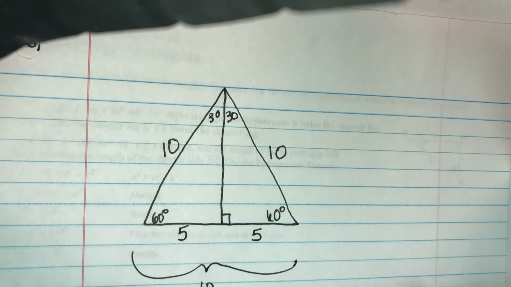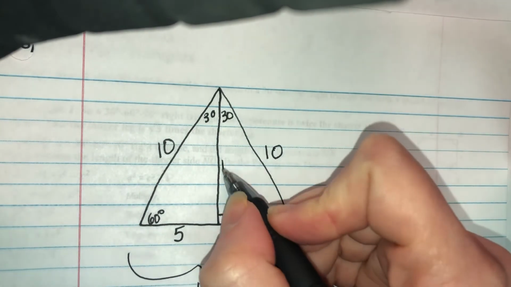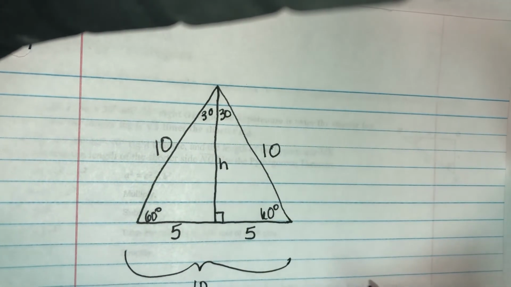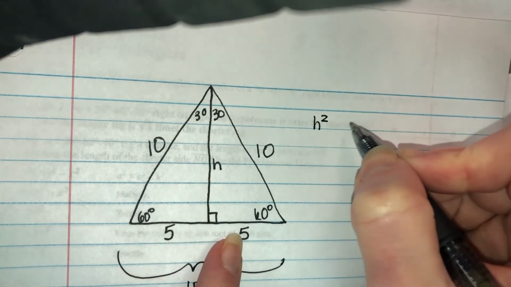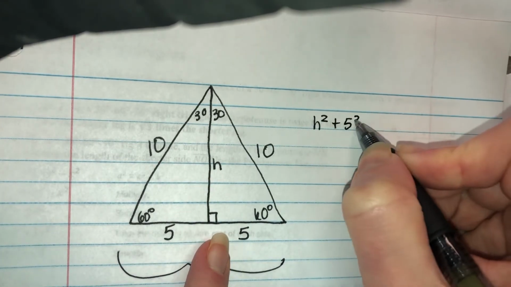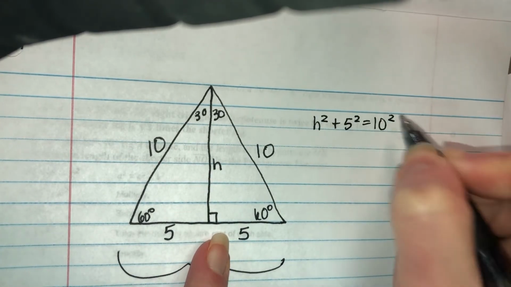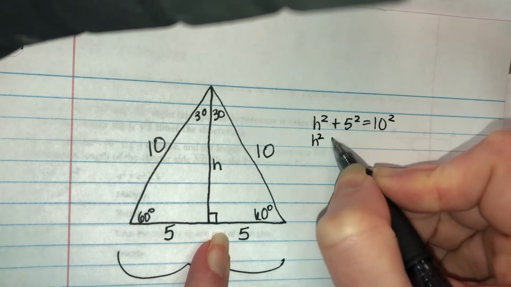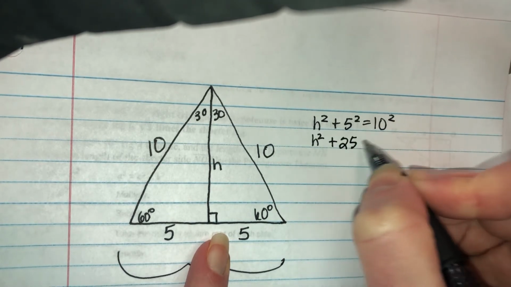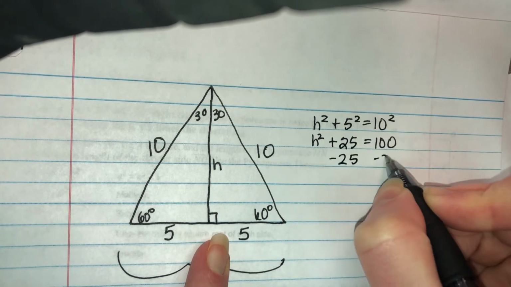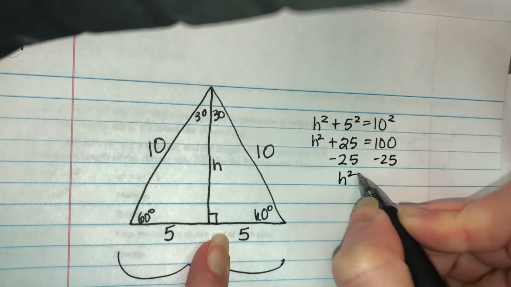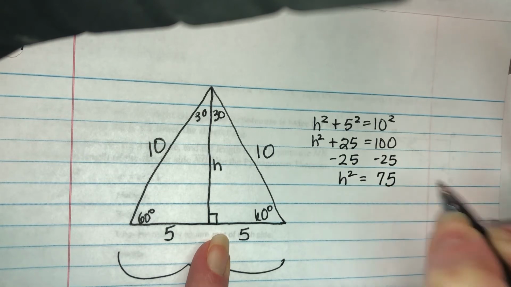Now, if I wanted to find the length of this height of my special right triangle, I could use a squared plus b squared equals c squared, or here h squared for height plus 5 squared equals 10 squared. So h squared plus 25 equals 100. And if I subtract 25 on both sides, h squared equals 75.